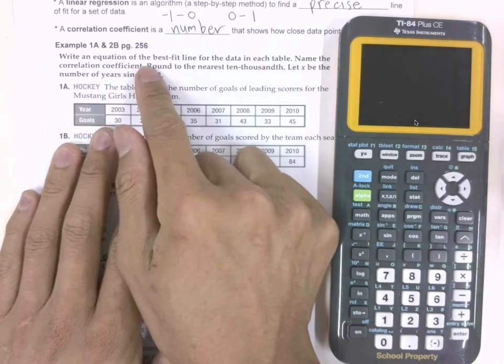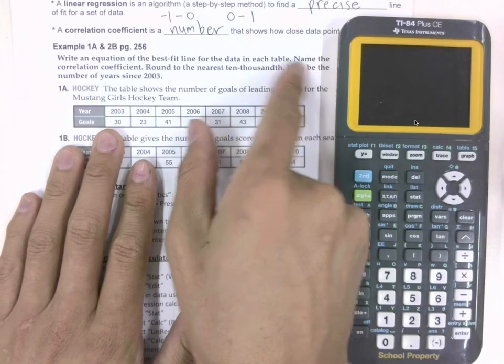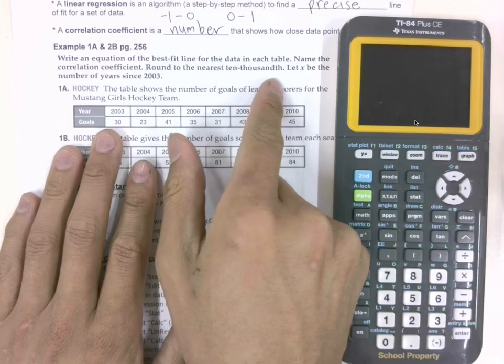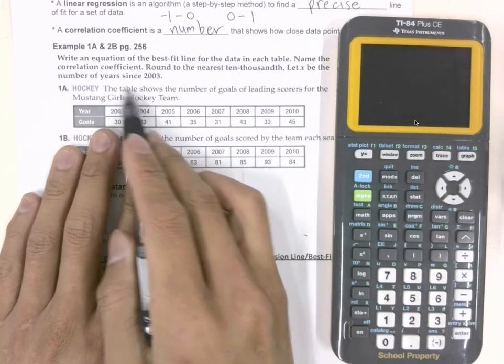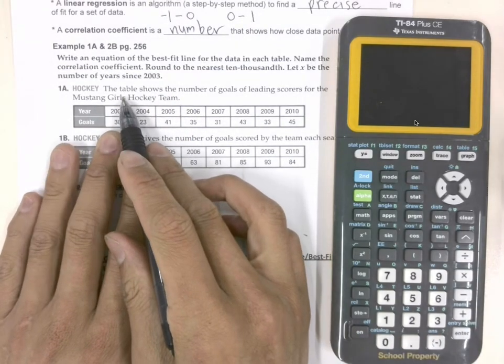Write an equation of the best fit line for the data in each table. Name the correlation coefficient. Round to the nearest 10,000ths. Let x be the number of years since 2003. So what table are we looking at first?